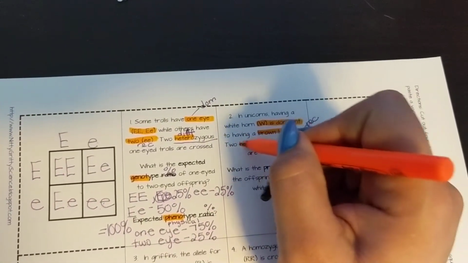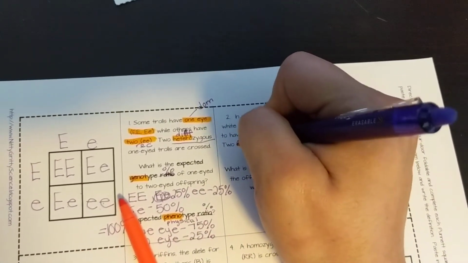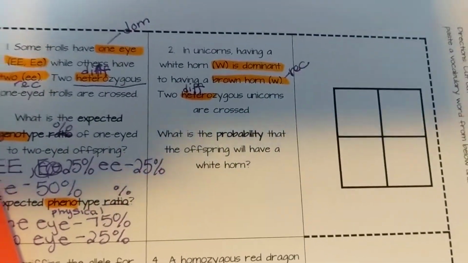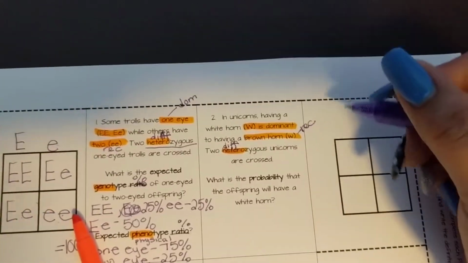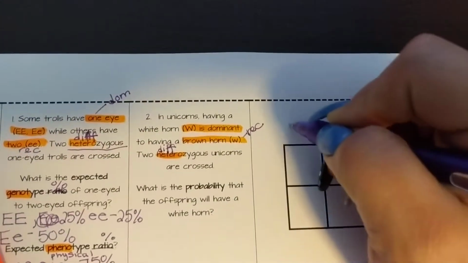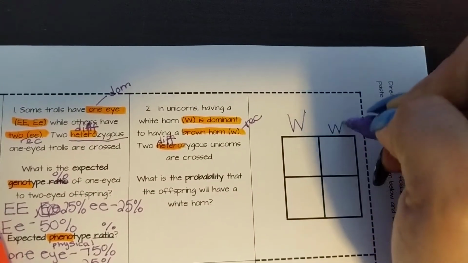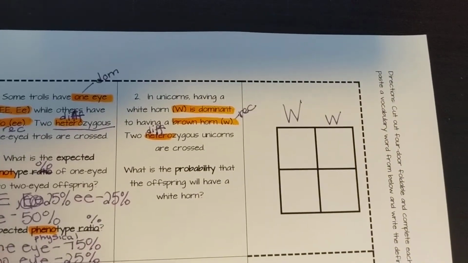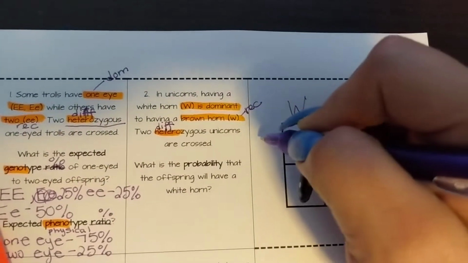Again, we're going to cross two heterozygous. I'm going to highlight the word hetero. I'm going to write that it is different. It's just my reminder that hetero means different. So again, I know that I have to have two different sized letters, a capital letter and a lowercase letter. I'm going to stick to the W's just because that's what they used.